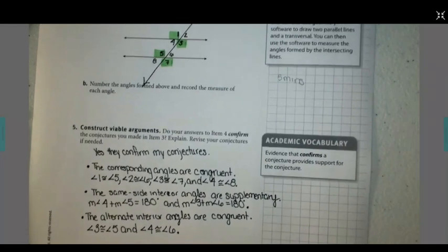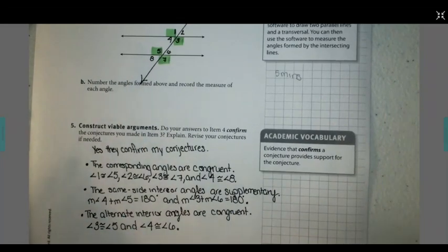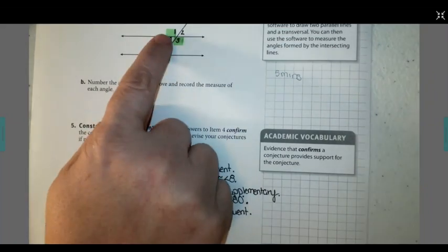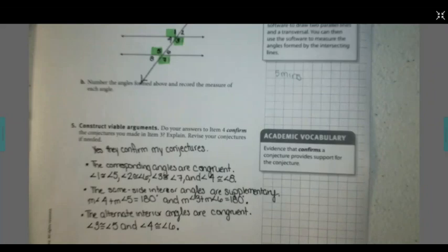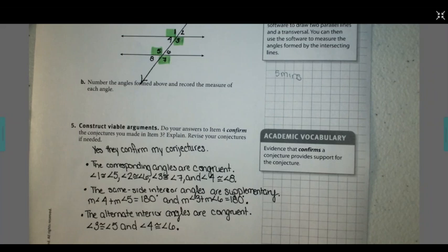The same side interior angles, in my case, that would have been 3 and 6, and 4 and 5, are supplementary. They should have added up to 180 degrees. While the alternate interior angles, so 3 and 5 and 4 and 6, should have been congruent to one another. On to your debriefing question.